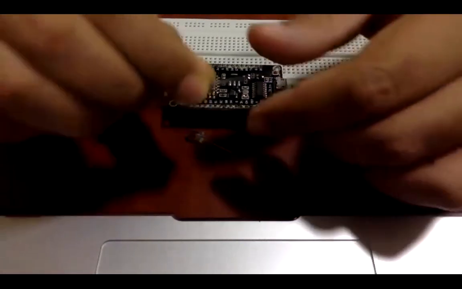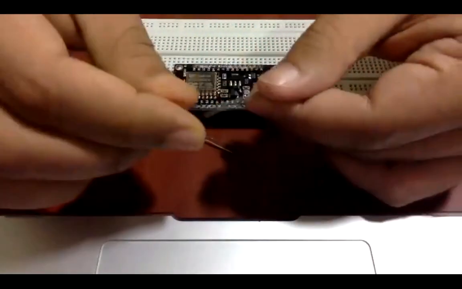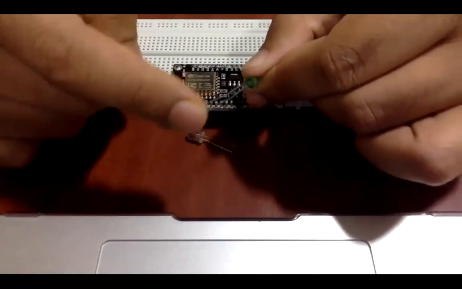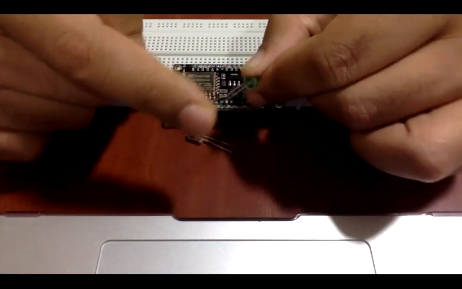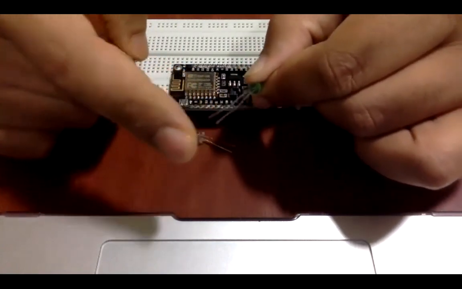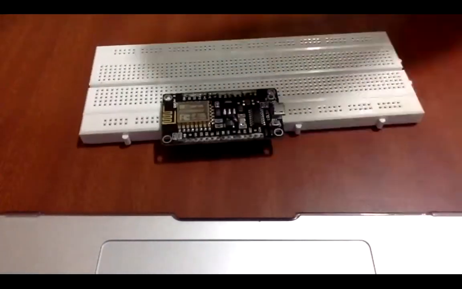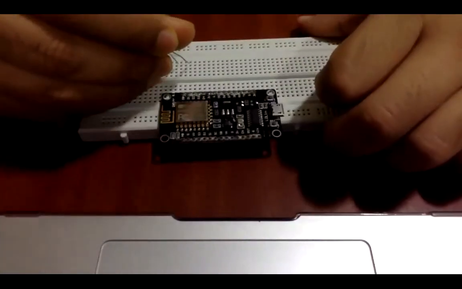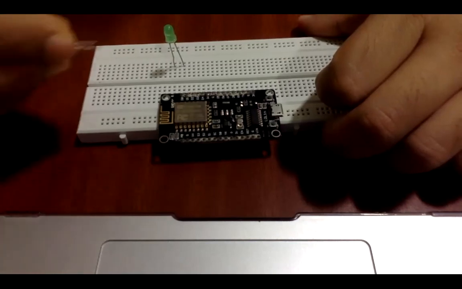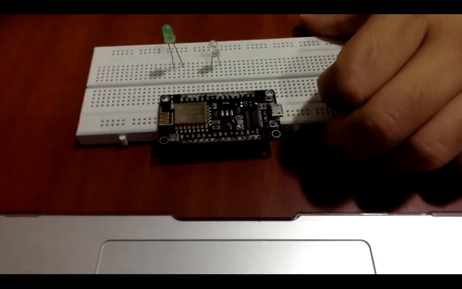You can say every LED has two pins. One is a bigger pin than the other. So we have two different pins, and in that way we'll know which one will be the positive, meaning it will give the voltage, and the other will go to the ground. So this one will be the ground, and this one will be the voltage. So we'll just put it. So we have two LEDs right now.